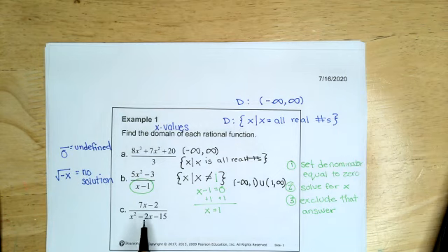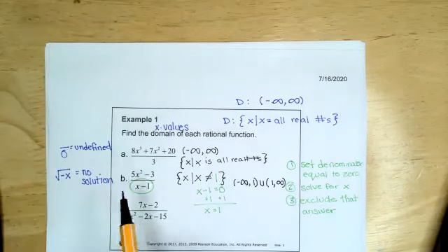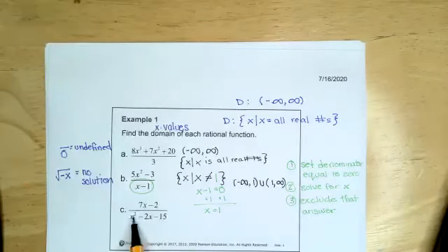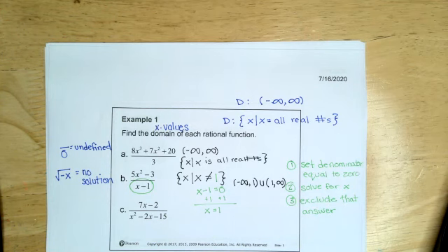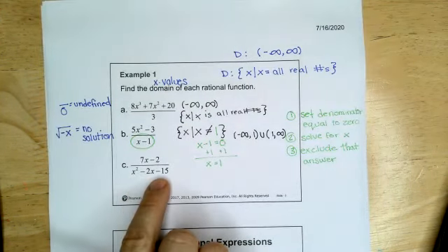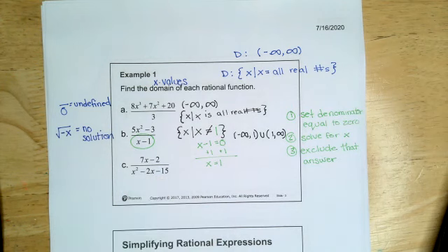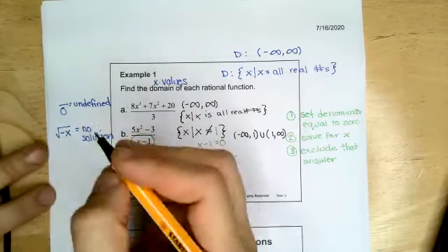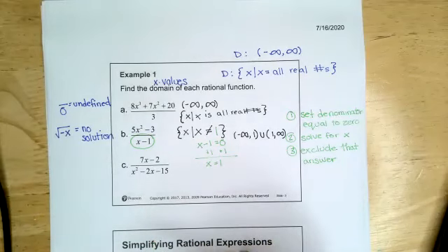All right, same here. Here we have a quadratic equation in our denominator. There's still no radical, but we cannot put any x's here that would make x squared minus 2x minus 15 equal 0. So basically, we just need to find the values of x for x squared minus 2x minus 15. This is where at the very beginning I said we're going to use our factoring skills from the previous unit. We're going to factor it to solve for x.